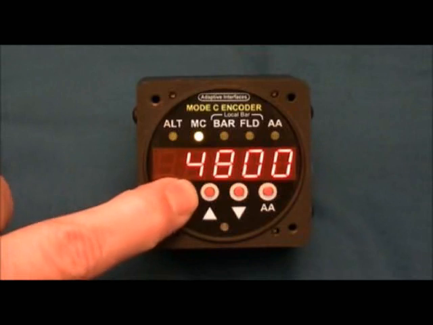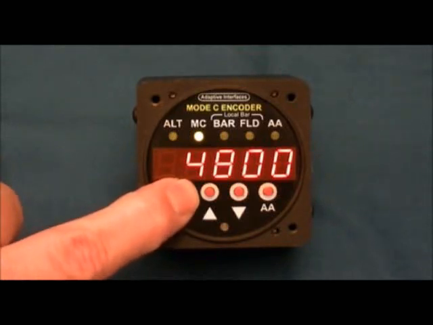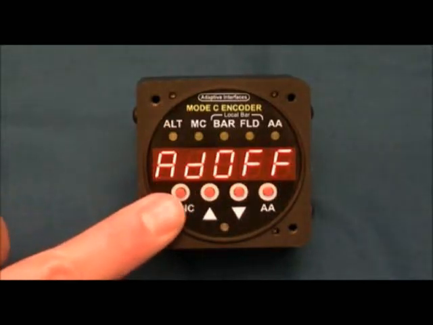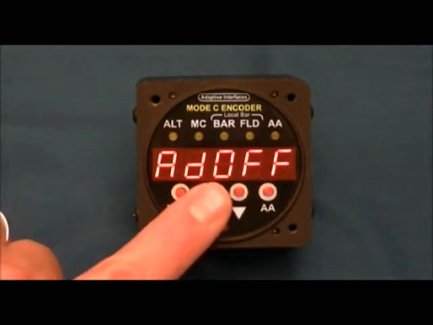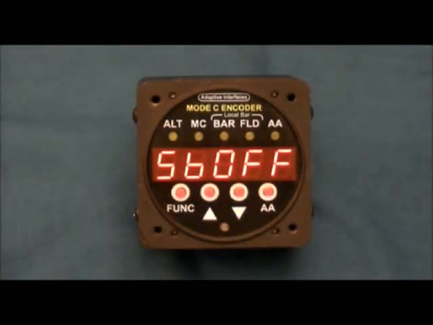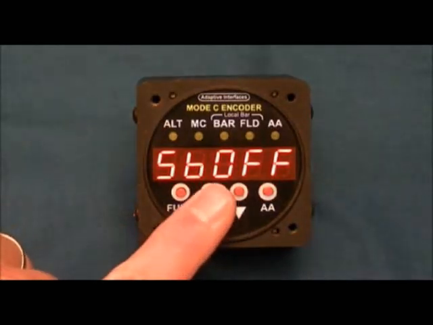Let's get back into the functions, or the optional settings. Again, we start off with the brightness, auto dim, which we can then set on or off. We'll leave it off. Next function is the SB function, or the strobe function.